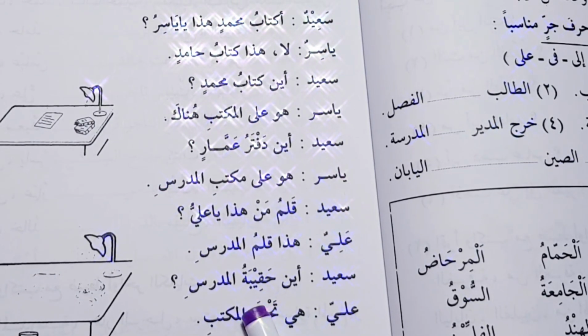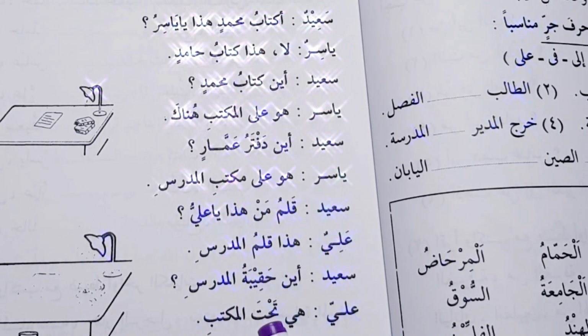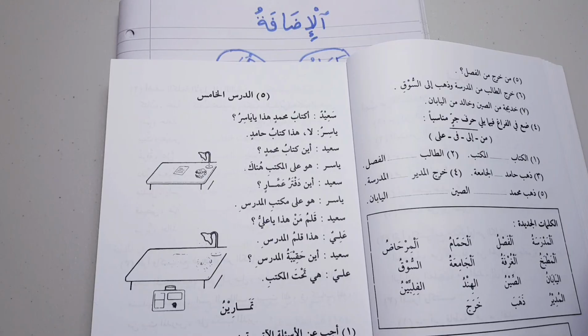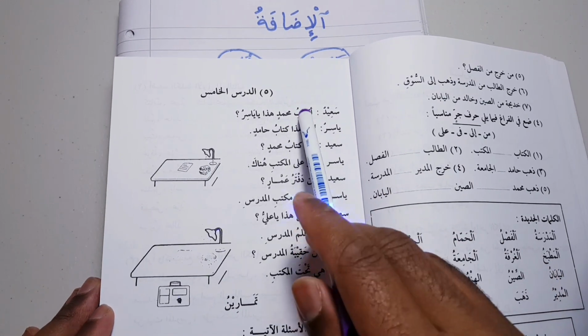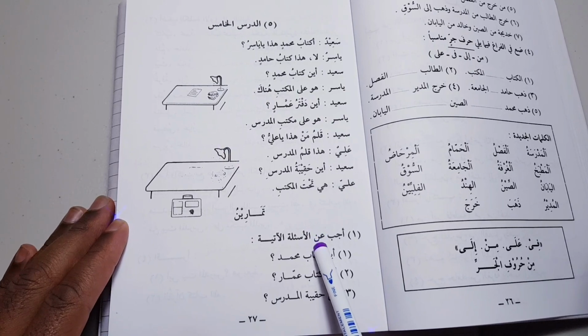As we mentioned, the mudaf can change. It can be mansub and ending with a fatha. It can be marfu' ending with a dhamma. It can be majroor ending with a kasra. So the mudaf's ending can change, as we mentioned. But the mudaf ilayhi will always be majroor. If this text is understood, then we need to answer the questions.